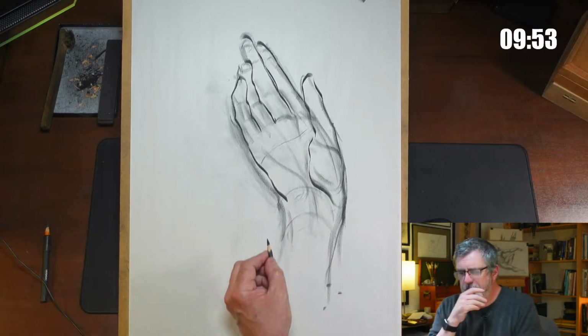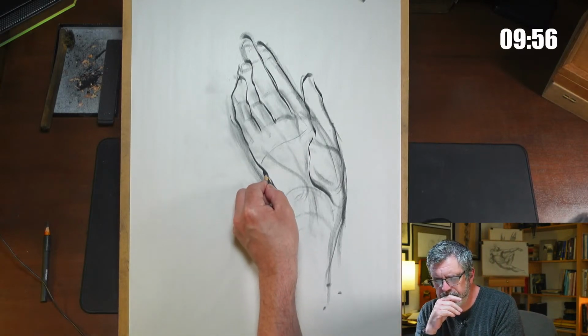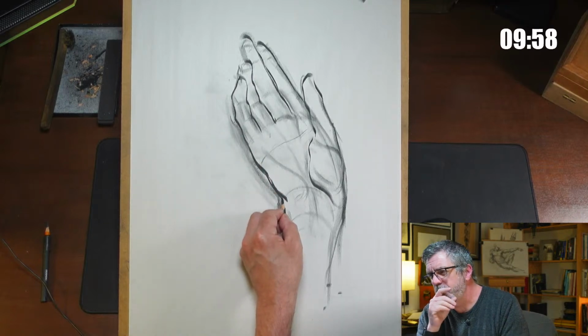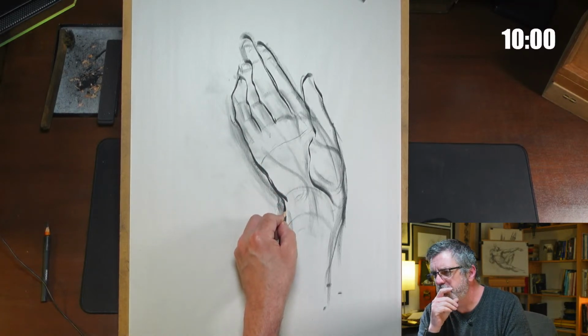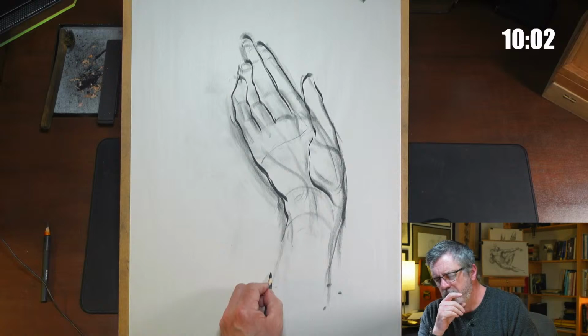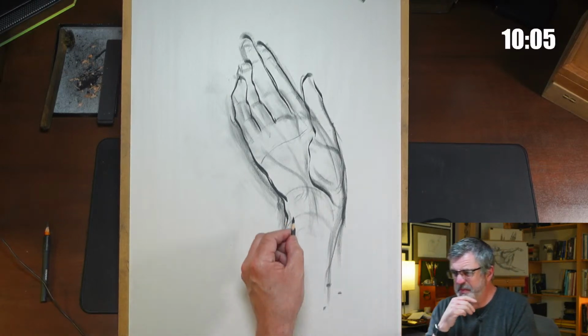What am I doing? See, this is what happens when I draw without process and start winging it. I know better.